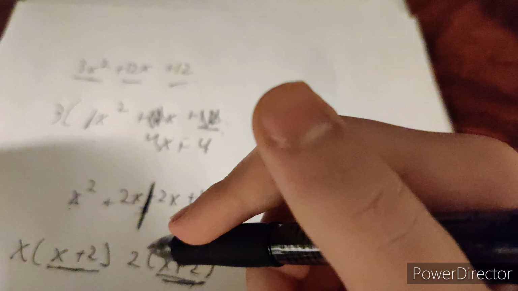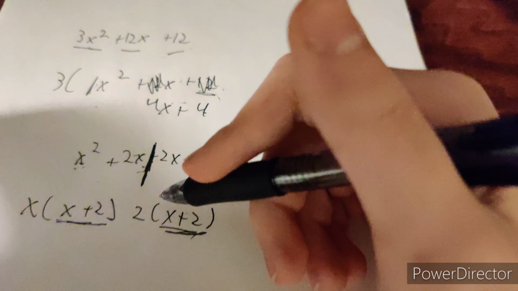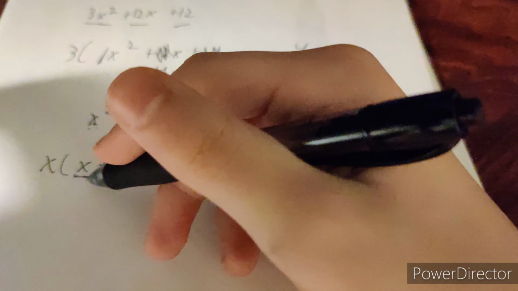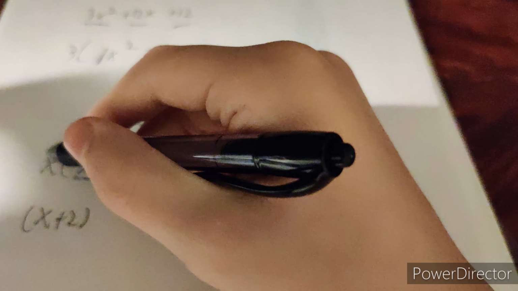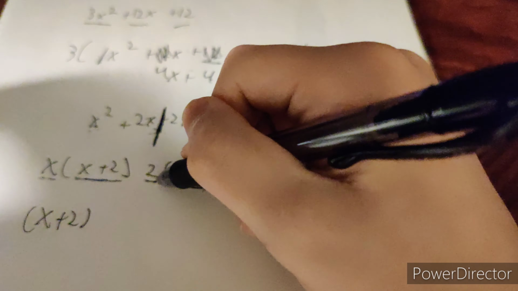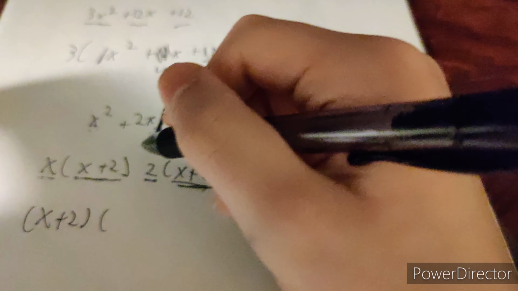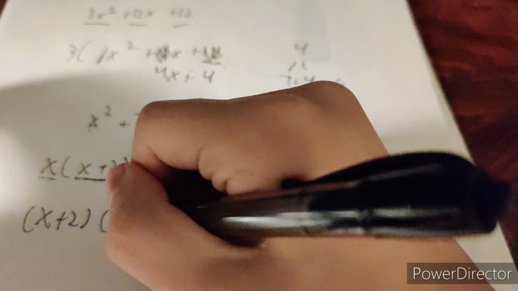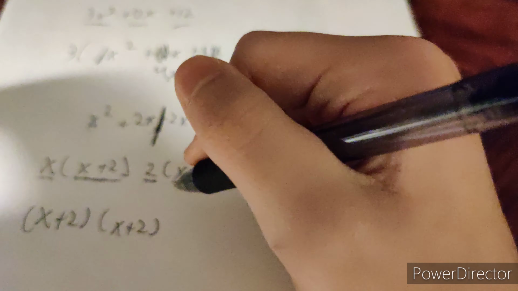And so now that they're the same thing, let me move that down a little bit. Now that they're the same thing, you do x plus 2 since they're the same, and then you take a look at what's remaining. You have this thing and this thing. And so because it's an x and a positive 2, it's x plus 2.